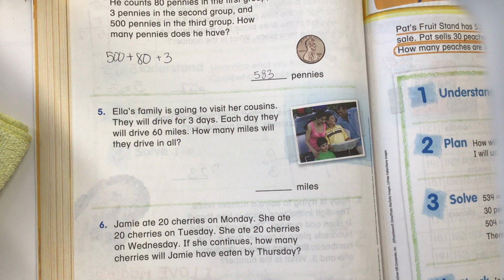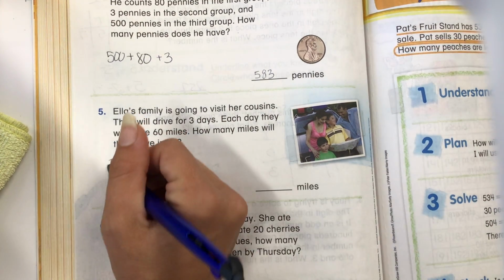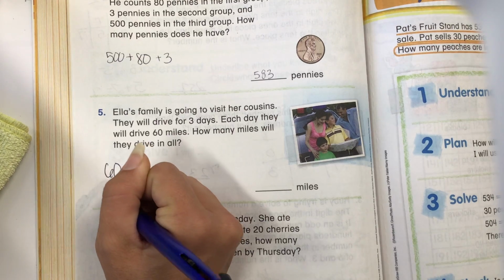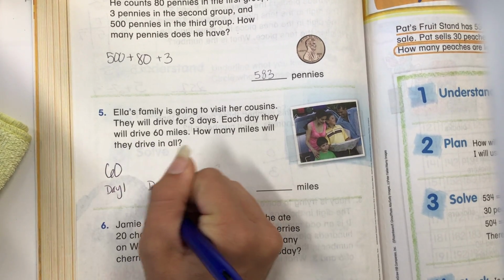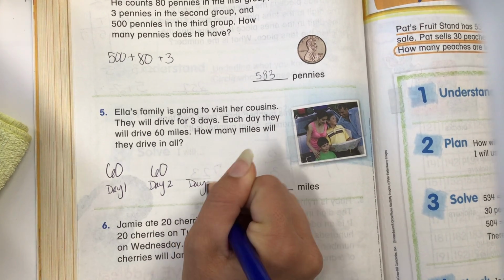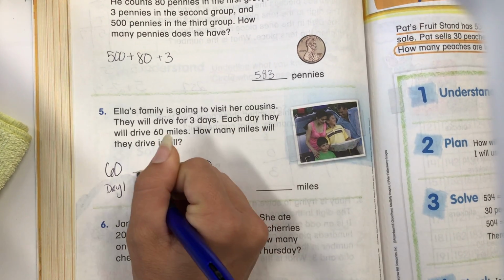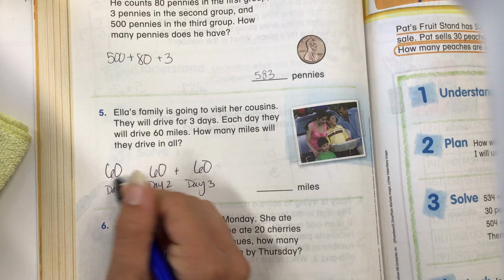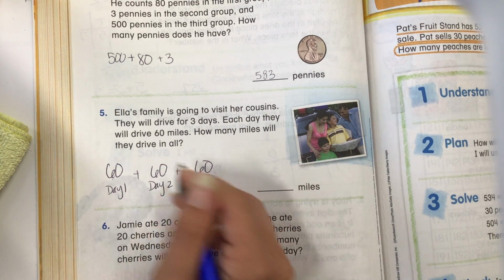Ella's family is going to visit her cousins. They will drive for 3 days. Each day they will drive 60 miles. How many miles will they drive in all? So if they have 3 days, 60 miles on day 1. Day 2, they also drive 60 miles. And day 3, they also drive 60 miles. So what I'm going to do is I'm going to say 6 tens, 6 tens, 6 tens. You could draw these out.